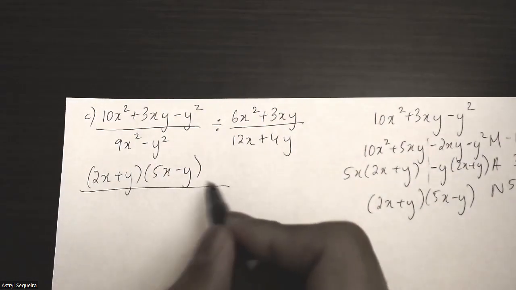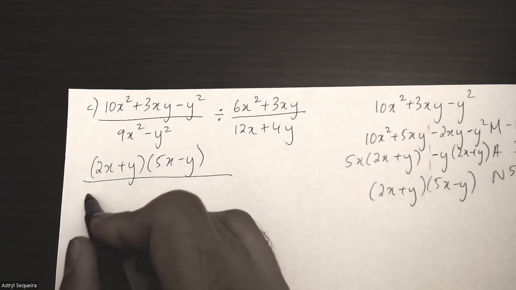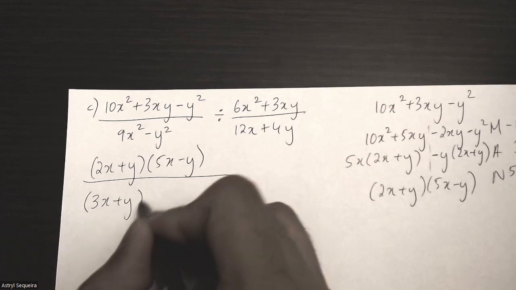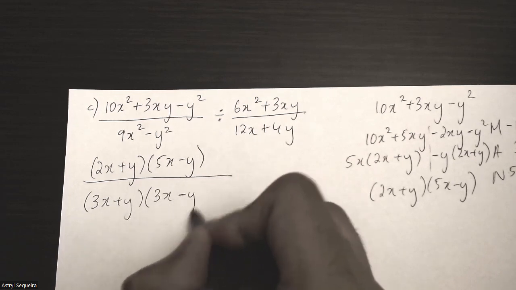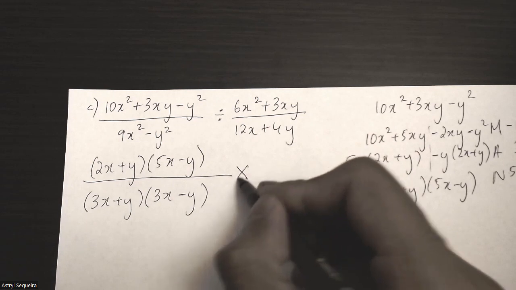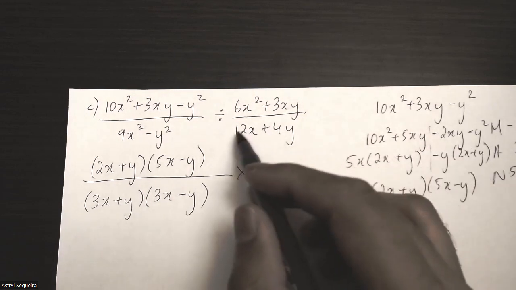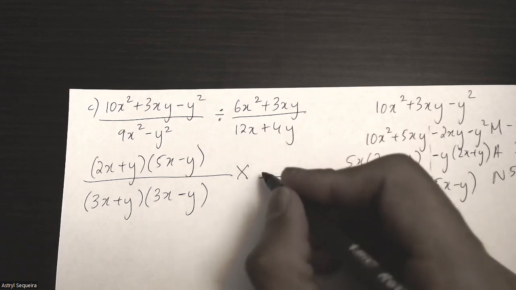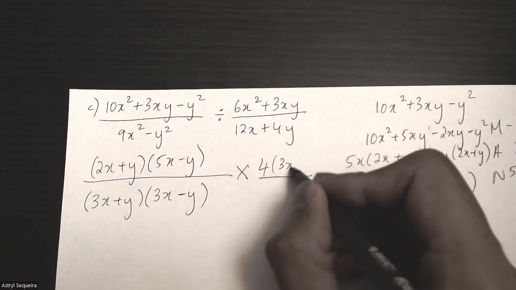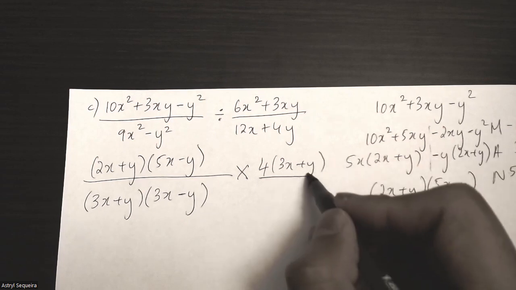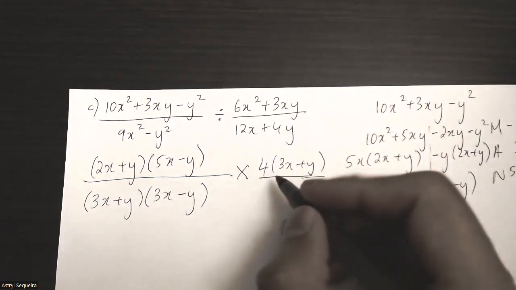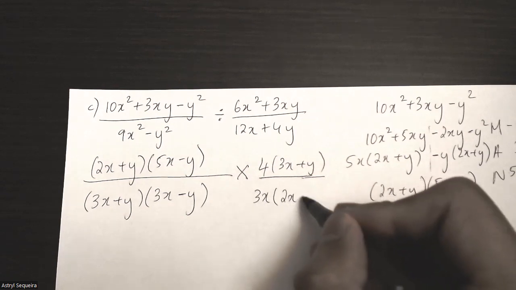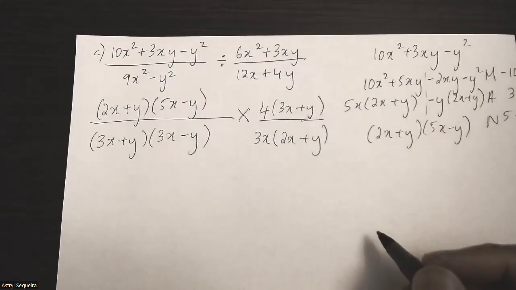Bottom can be factored using difference of squares. So that's just 3x plus y times 3x minus y. Flip this and make it a multiplication sign. So I'm going to factor this bottom over here. That's just a common factor of 4, and I'm left with 3x plus y. And then this I'll factor. It's again a common factor of 3x, and I'm left with 2x plus y.